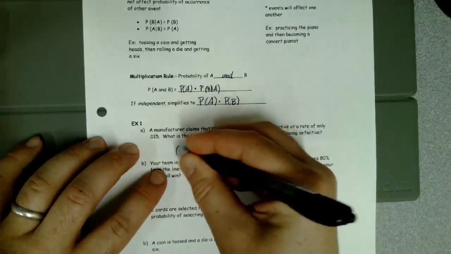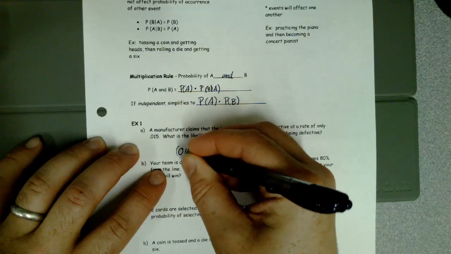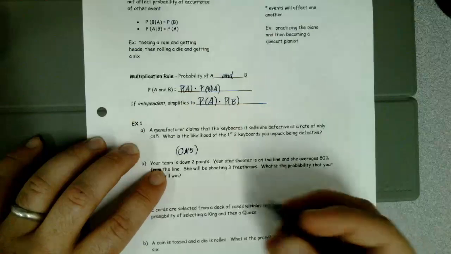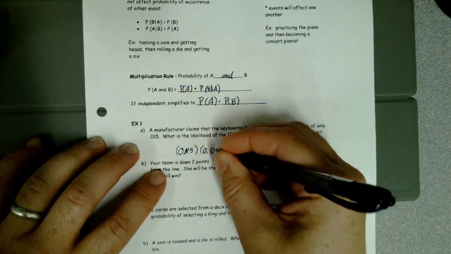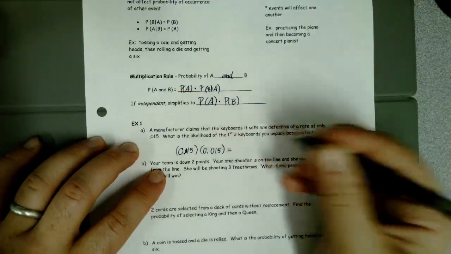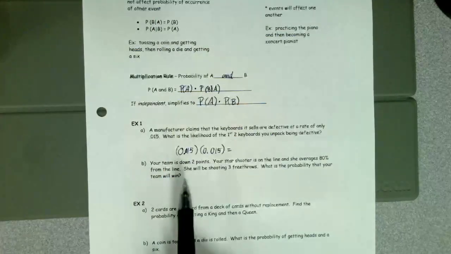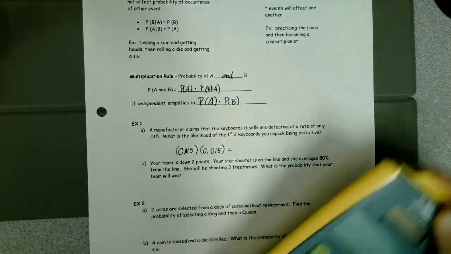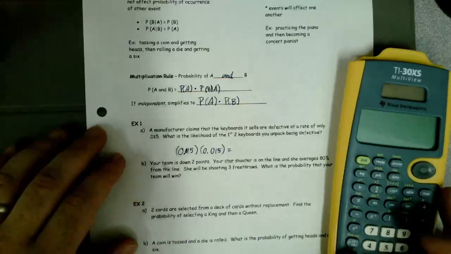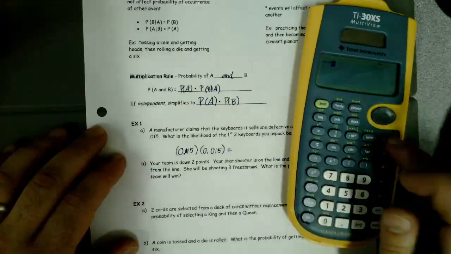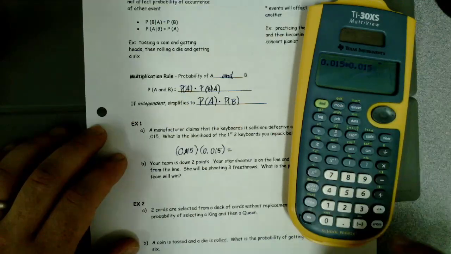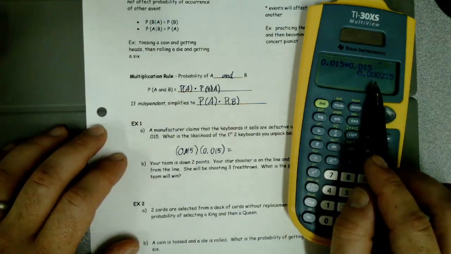So it's going to be the probability the first one's defective, 0.015, times the probability that the second one is defective. So probability of A times the probability of B. Grab our calculator: 0.015 times 0.015 lands you at 0.000225.